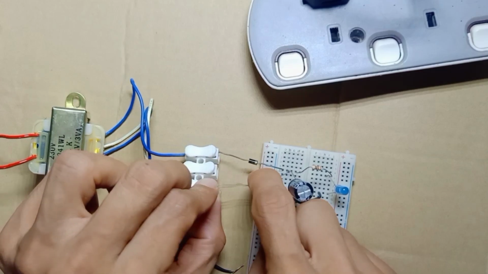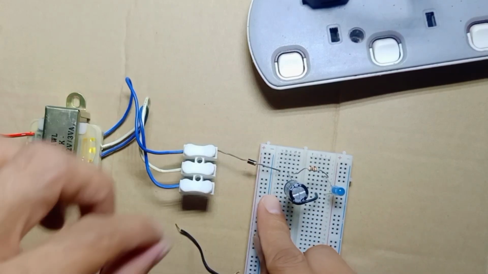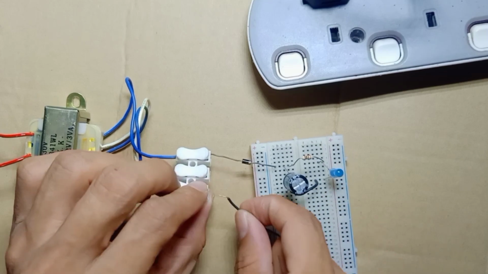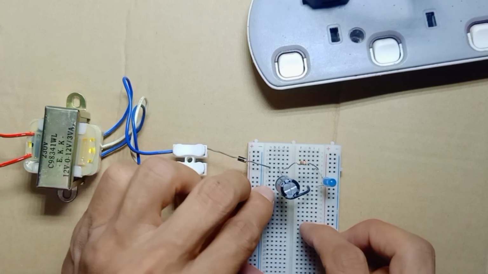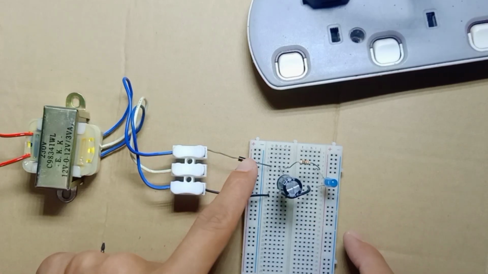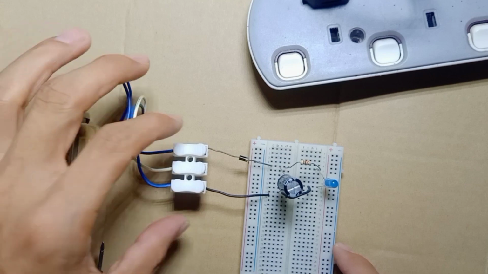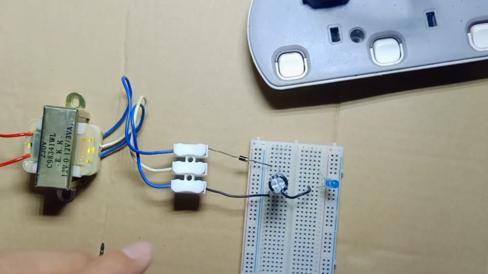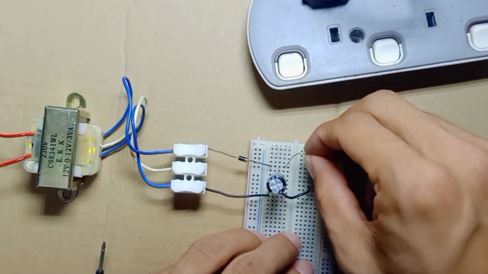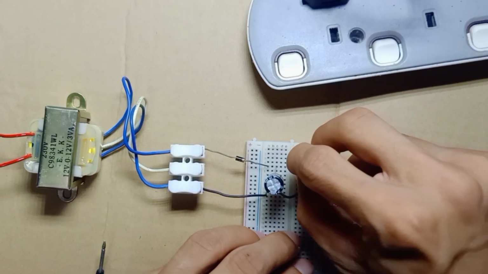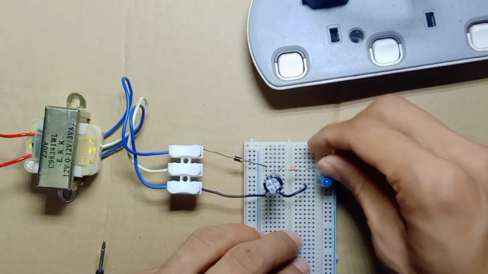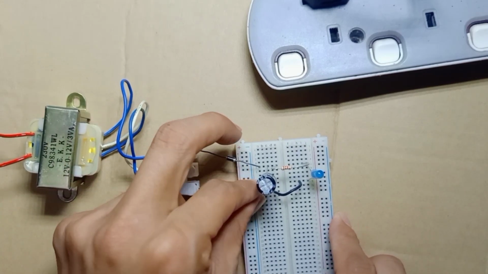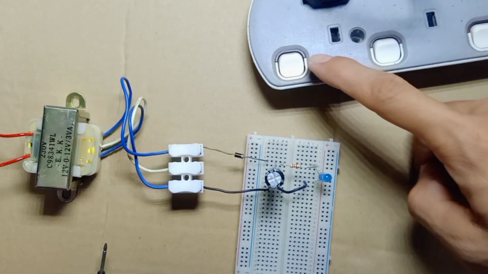And for the diode I need to use one piece of the diode. So here is 12 volt, here also 12 volt, so 12 plus 12 means 24 volt, and the 1 kilo ohm resistor is too low. I need to replace it with 2 kilo ohm. If you don't have 2 kilo ohm, you can use 2.2 kilo ohm. So let's turn on the switch here.